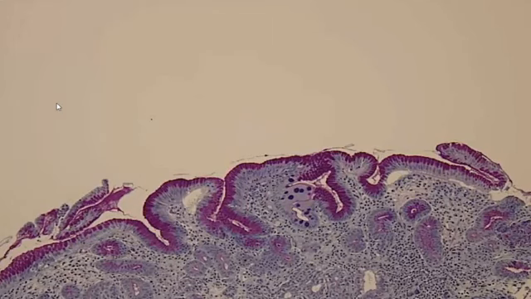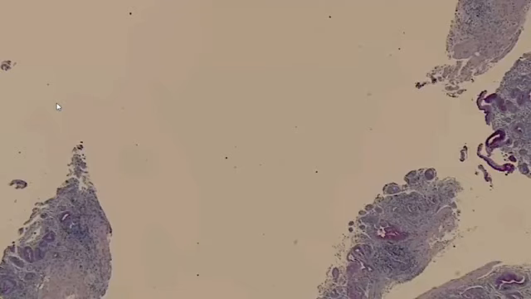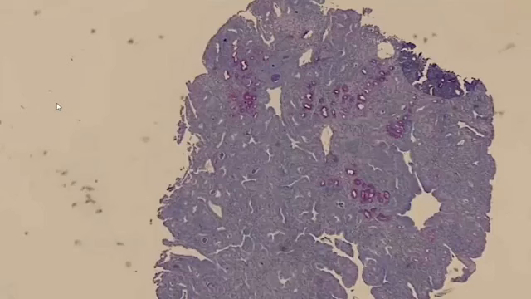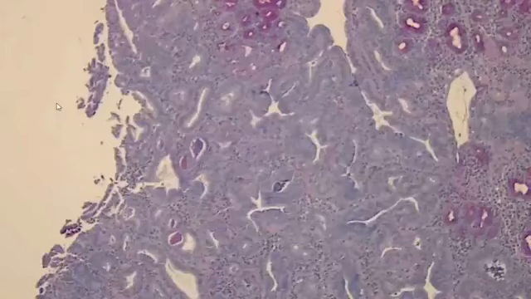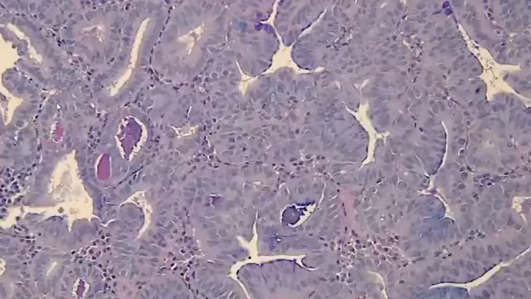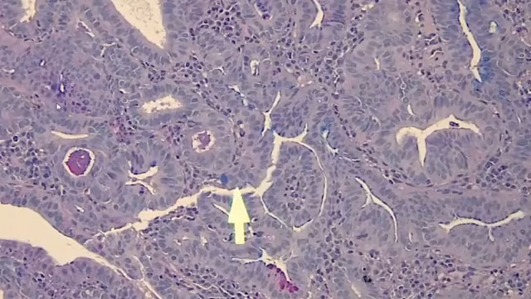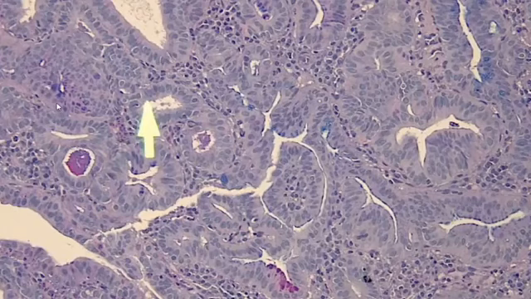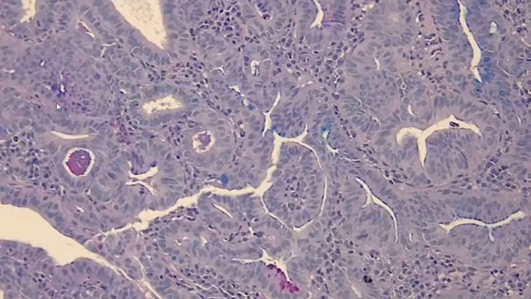And then let's look at our pyloric gland adenoma area. What you'll notice is that it really doesn't have much going on with the mucin stain. There might be, I don't even know if that's a goblet cell, but these ground glass cells really just don't have any mucus in them to speak of. So that can be a clue, sort of a poor man's stain for these.